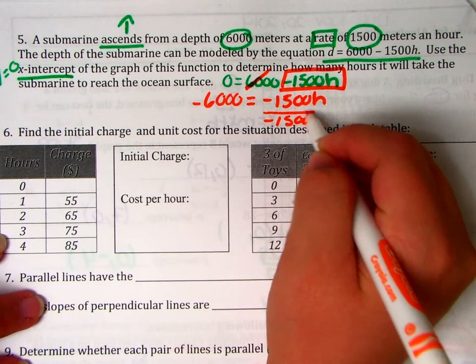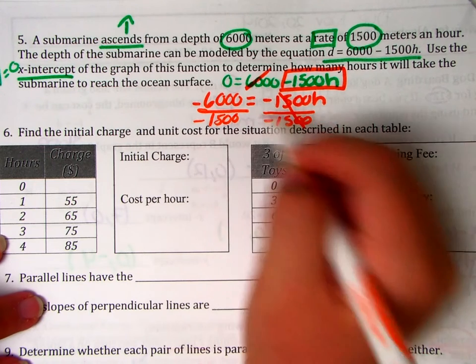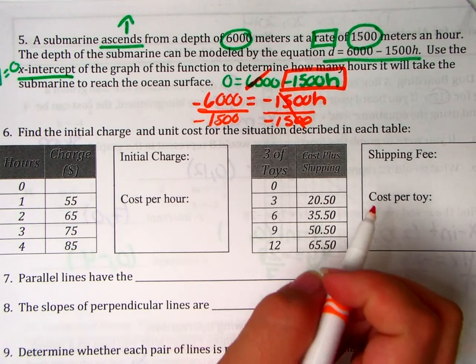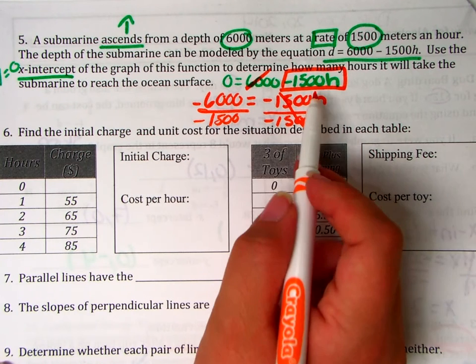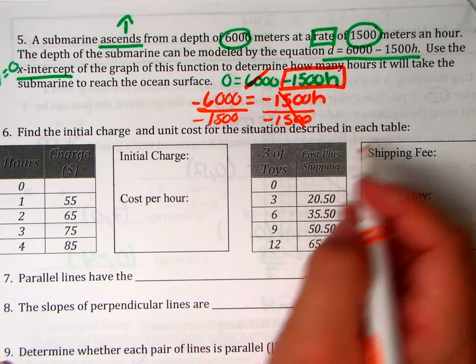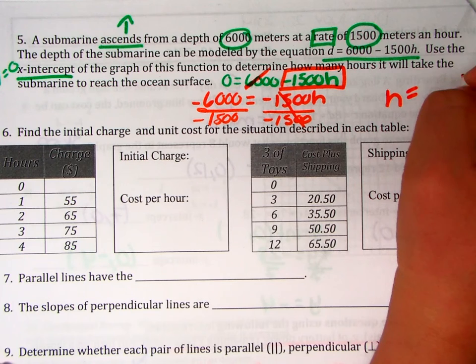That goes away. And this is when having a calculator is super helpful. That's a 15 right there, just in case you're wondering. Got it from my box, which is in that equation right here. So when I do this, I will get h is equal to 4.